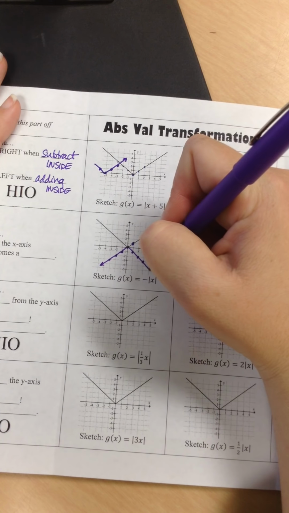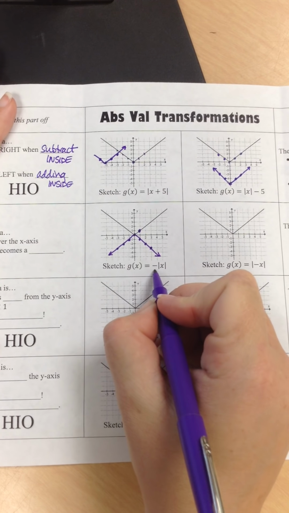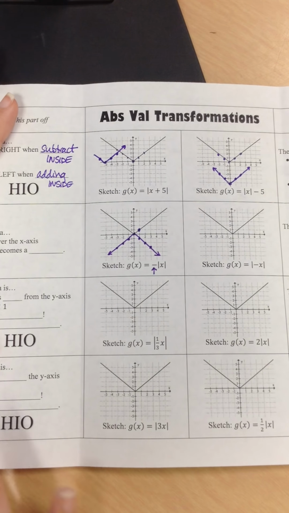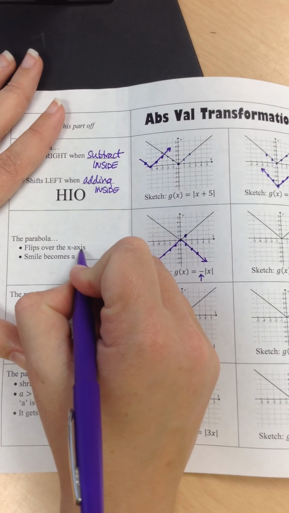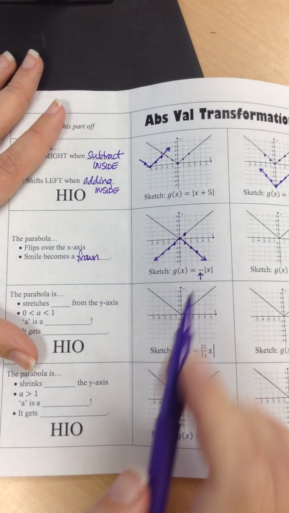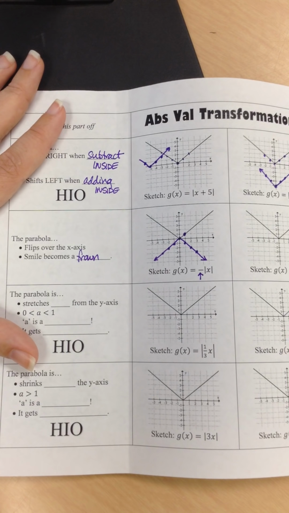This is a reflection, specifically over the x-axis. And we know that this is going to happen if you ever see a negative out in front. Way to remember this, your smile becomes a frown. In this case, it's a V. It's not really much of a smile, but you get the point.